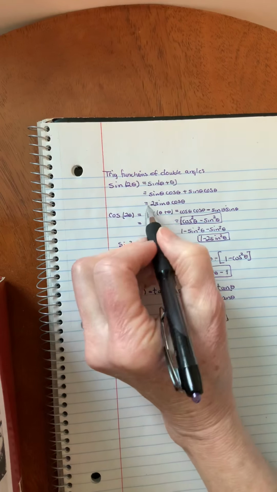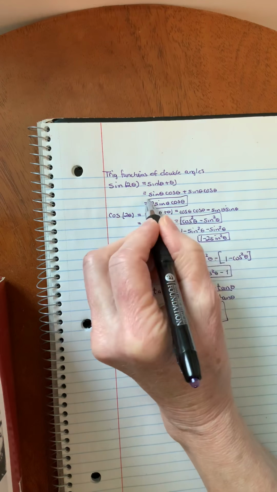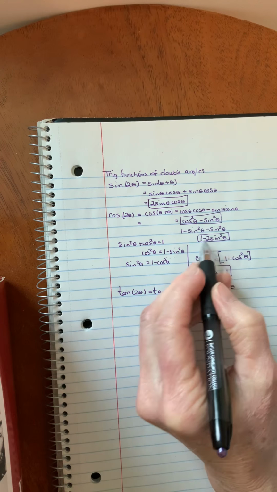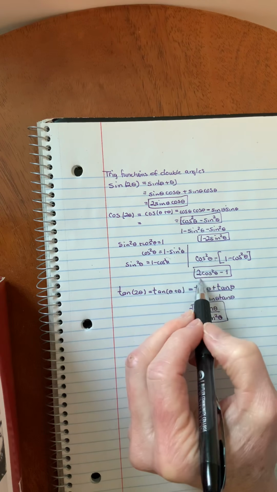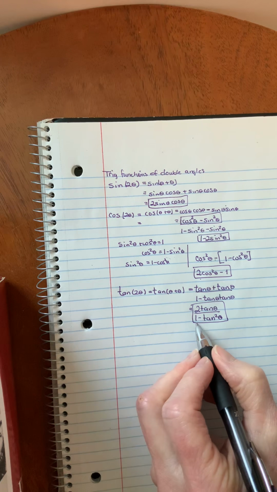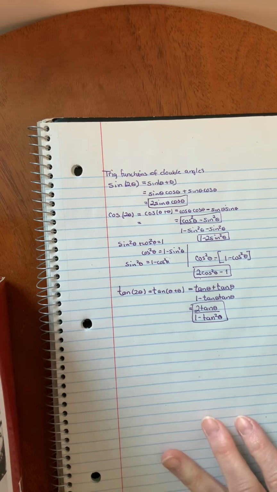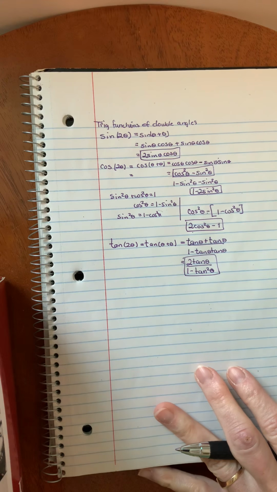So we've got one for sine of a double angle. We've got one for cosine of a double angle. Actually, we've got 3 of them, 1, 2, 3. And then we've got one for the tangent of a double angle. Well, let's see how this works.